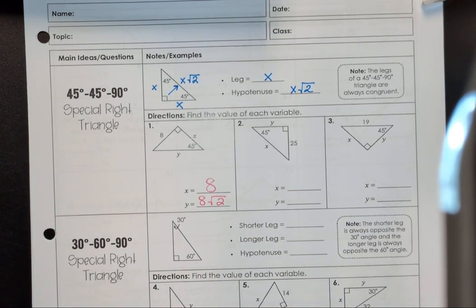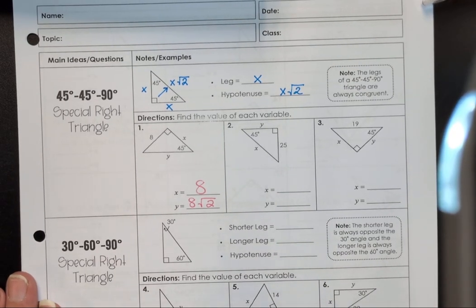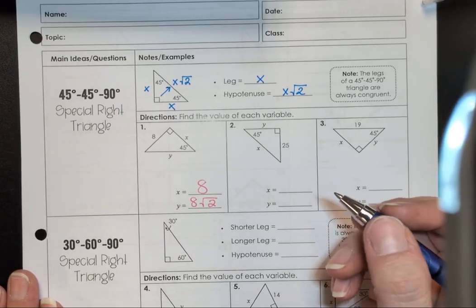Wait, didn't you say today it would be really hard? Yeah, we haven't gotten to the hard part yet. It'll be fine. You're going to leave it as 8 square root 2. You are not going to write the decimal. Okay? Just send it to her.